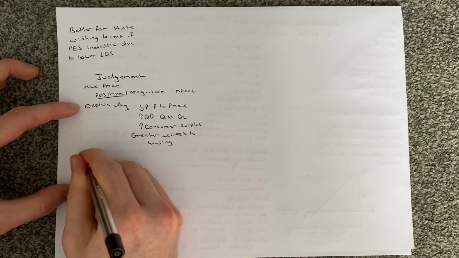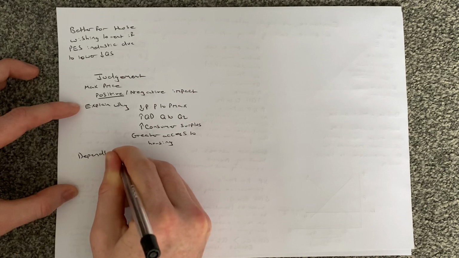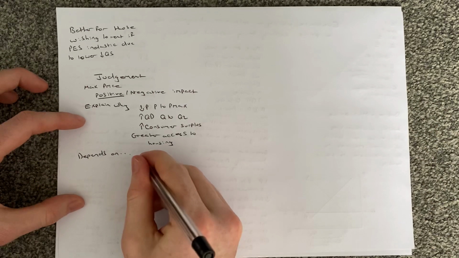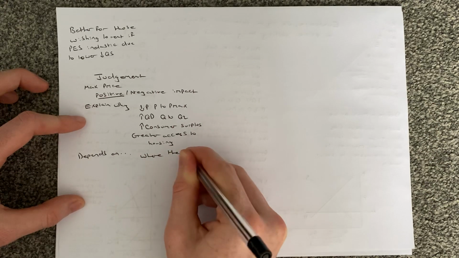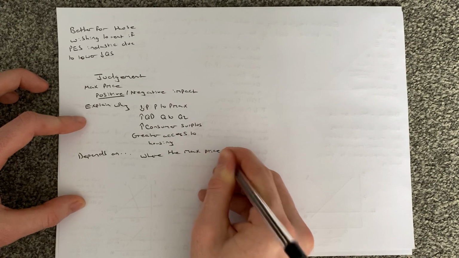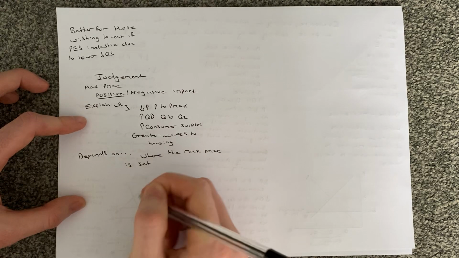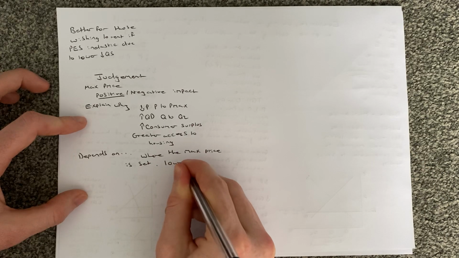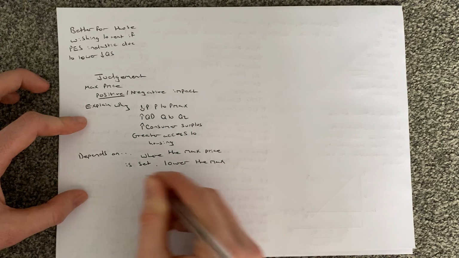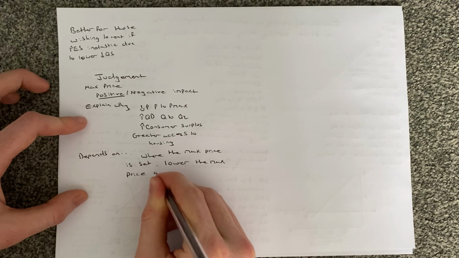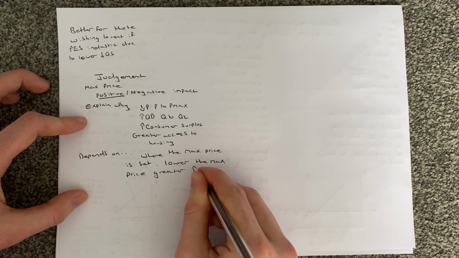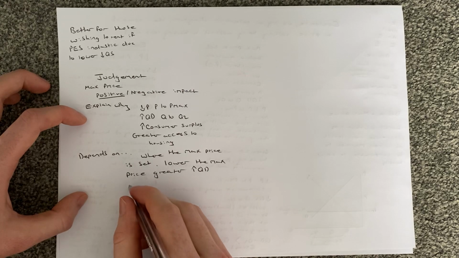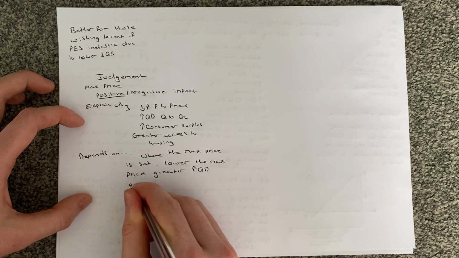And then finally, depends on. And this is where, again, as I mentioned before, it's really important that we have evaluation. The positive impact is going to depend on where the max price is set. Okay, the lower the max price, the greater the increase in quantity demanded, and therefore there should be greater access to housing.